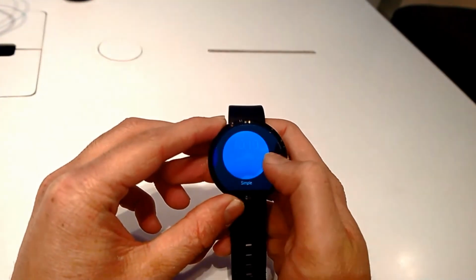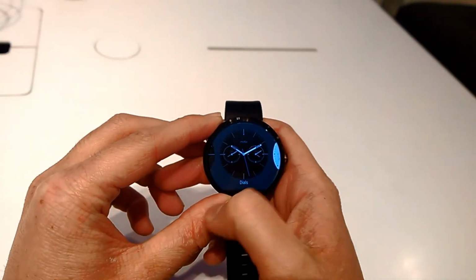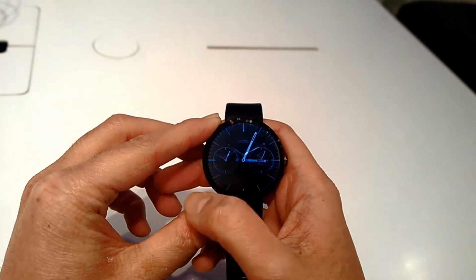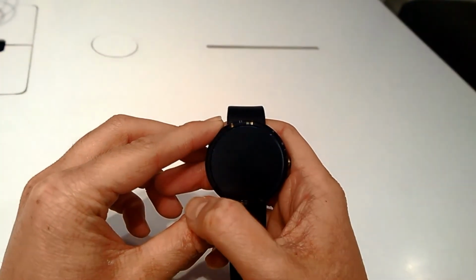On to my favourite feature of the Moto 360, the watch. Now, press and hold on a watch face to change it to a different one. Swipe left to right to select what you want. Pretty straightforward.